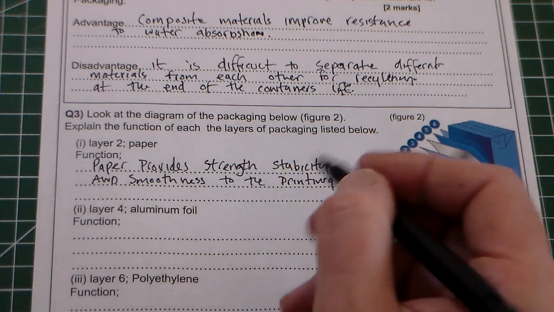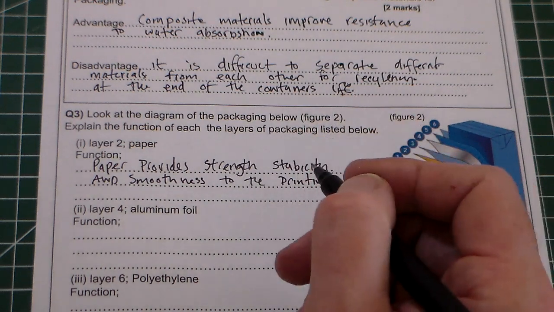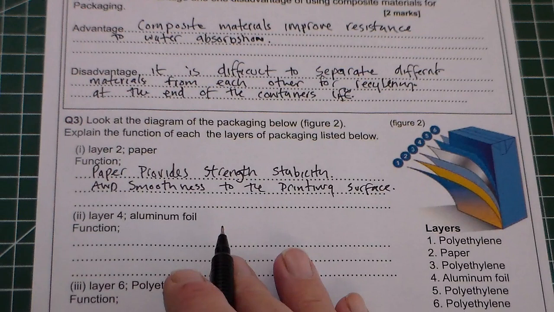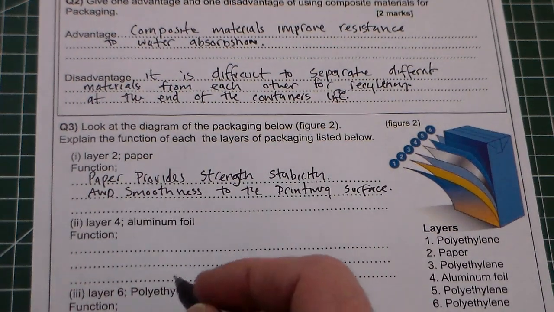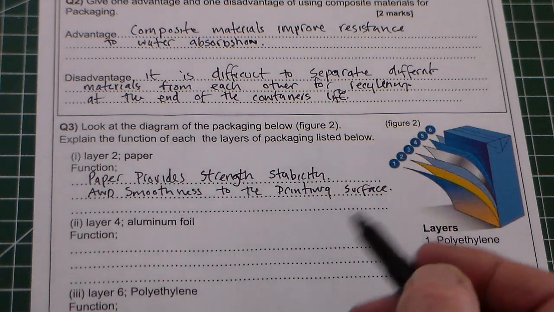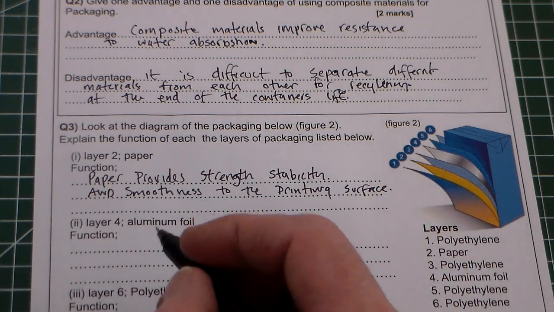You could say it provides a smooth surface to print on, but that's that one. That's 1 mark there. I think we're only looking at 3 marks here. 6 marks. So 2. So I've said strength, stability. So I think that would get us the 2 marks.